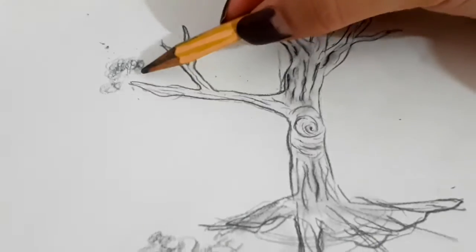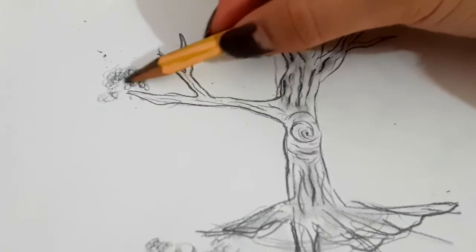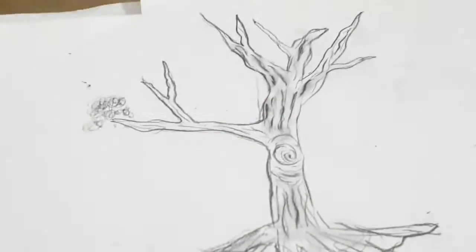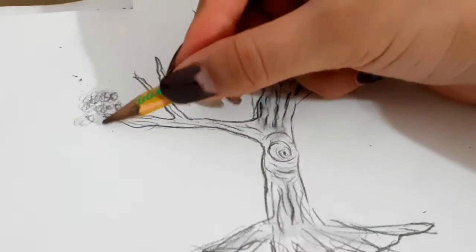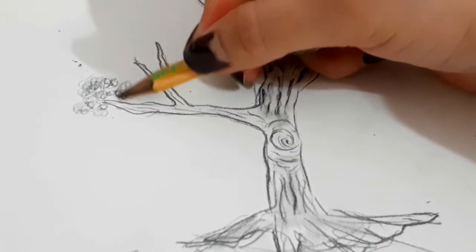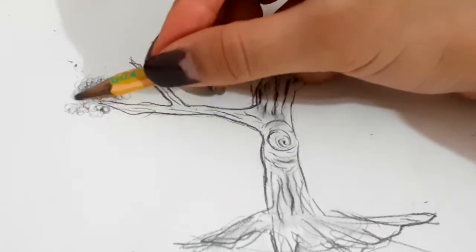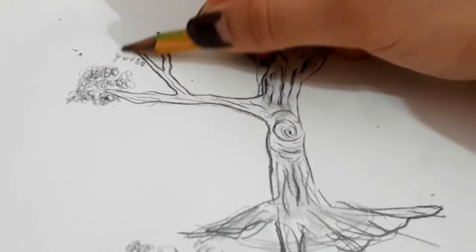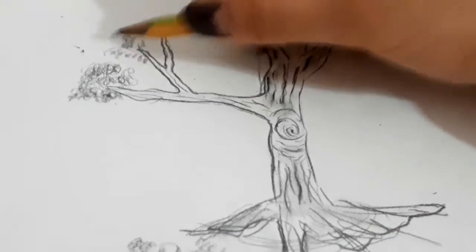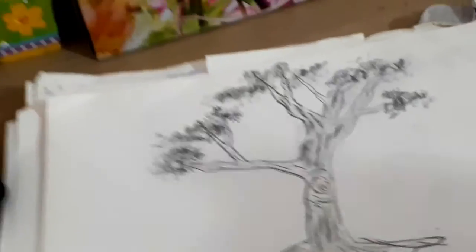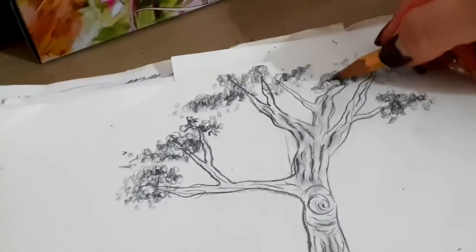So where you want the flowers or the leaves to be closer to you, you want to make them look darker, and where they're a bit further, you want to make them look lighter, and you continue doing that. So that should be it for you guys, just like that. You keep adding.